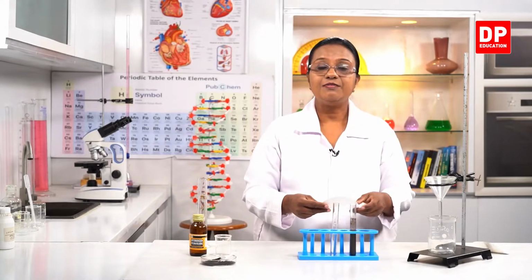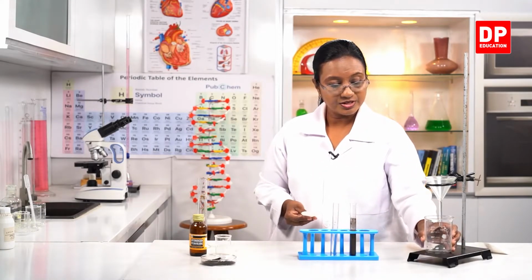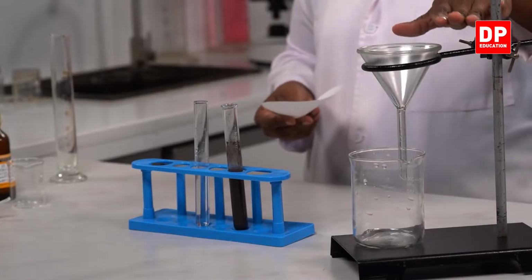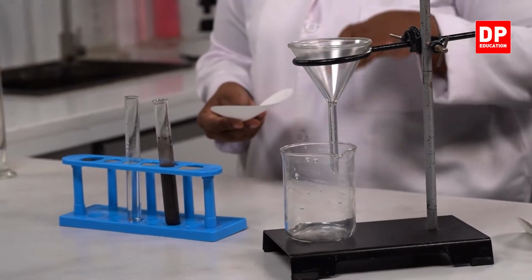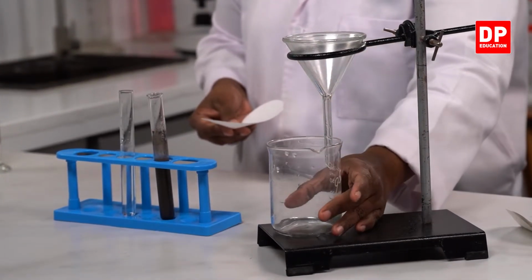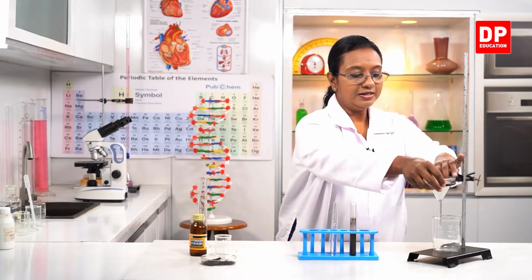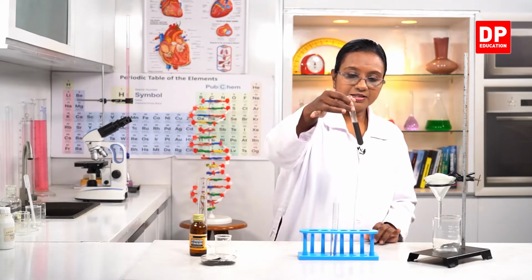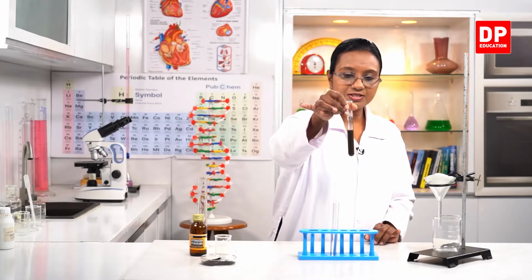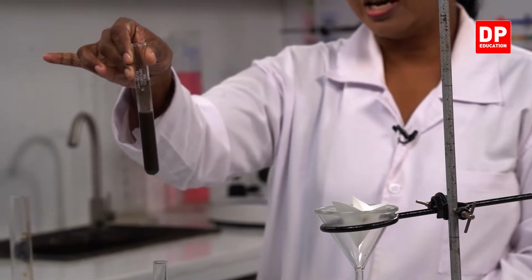So while I wait for the reaction to complete, I will get this ready. Now here you can see, students, I have already set it up. The funnel is kept on the stand, and also the beaker is set here. So I will place the filter paper here, and when the reaction completes, we can filter this solution. Still you can see, students, the reaction is taking place. So we will have to wait for some more time.